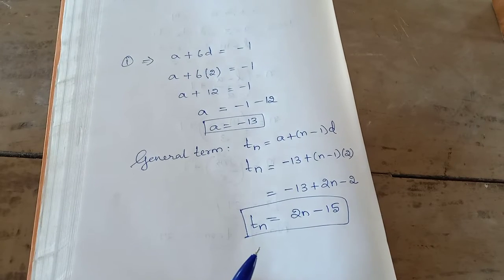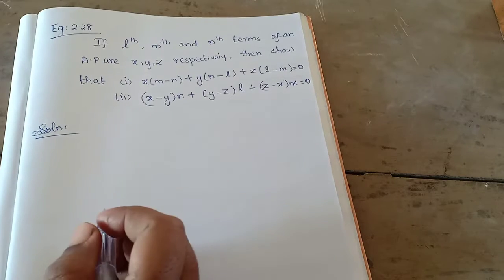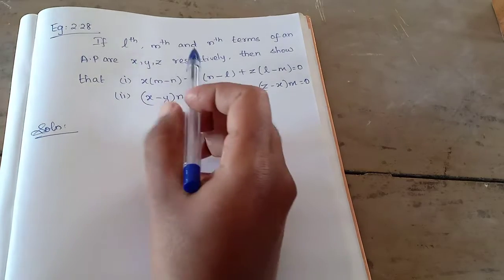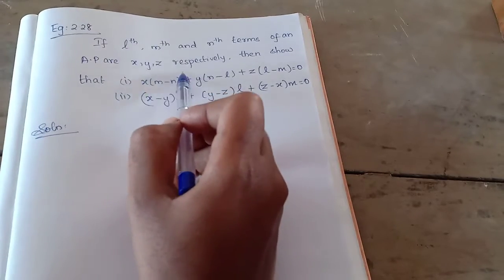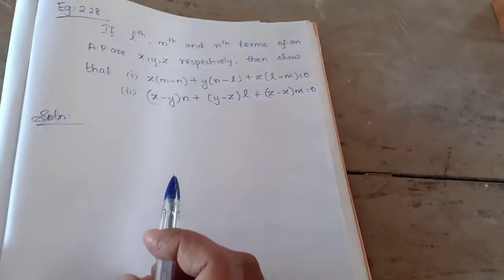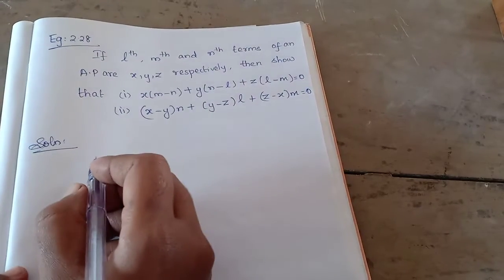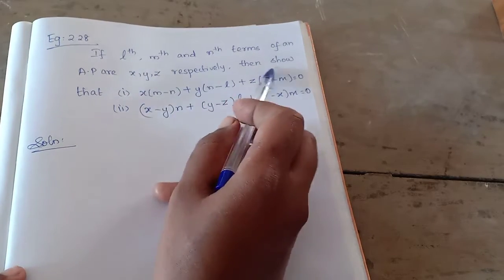Okay. Now example 2.28. Listen dear students, example 2.28. If the Lth, mth and nth terms of an AP are x, y, z respectively, then show the two given statements. Got it? So first we need to write the given info as the Lth, mth and nth terms of an AP.